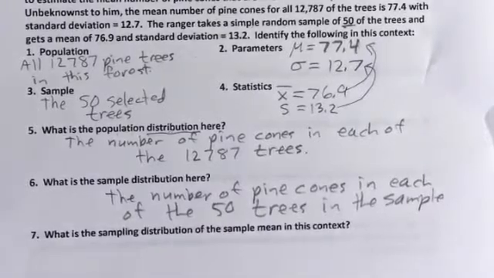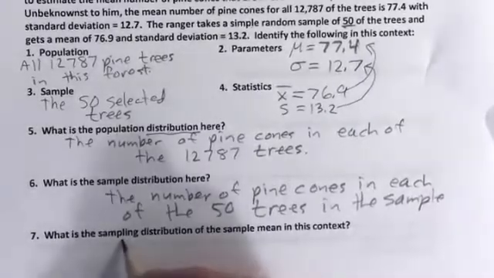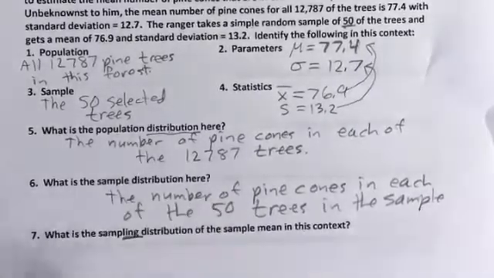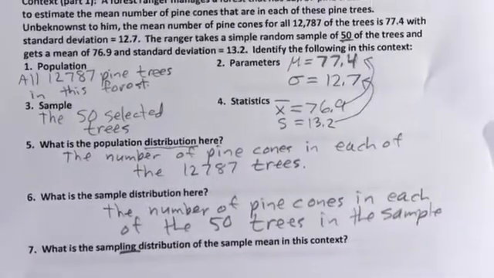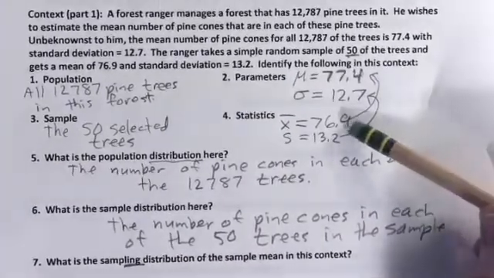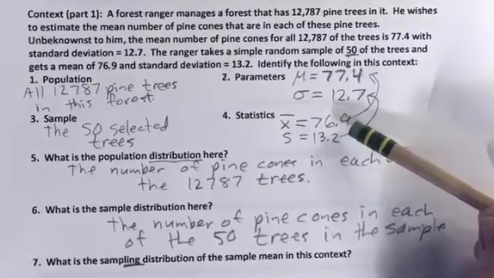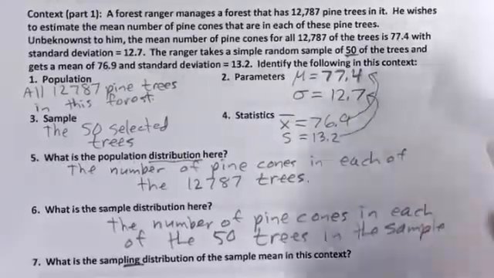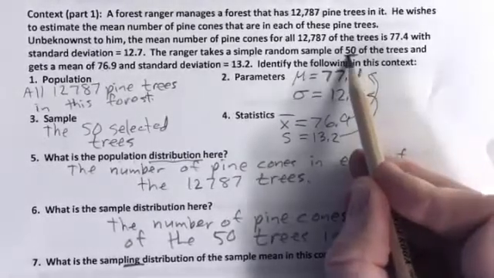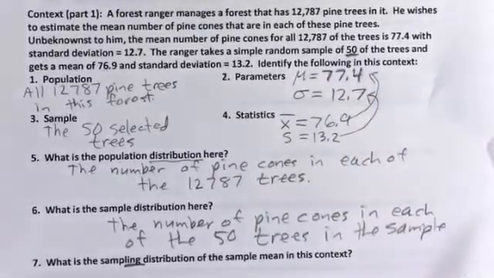Now, what is a sampling distribution? A sampling distribution is every value a sample statistic can take. In our sample in this problem, we got 76.9, but this is just one of many X bars I could have gotten. If I took another sample of size 50 and averaged those numbers, I would get another X bar. Let me explain the concept of a sampling distribution.